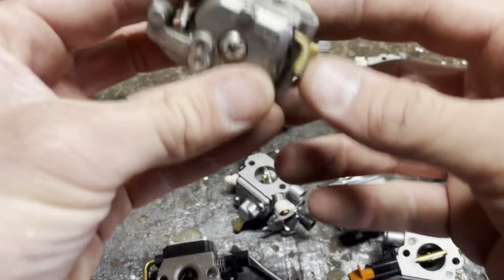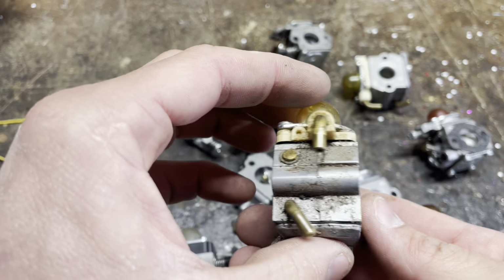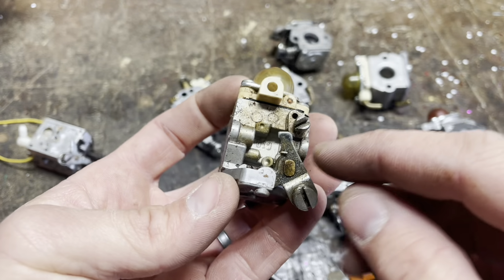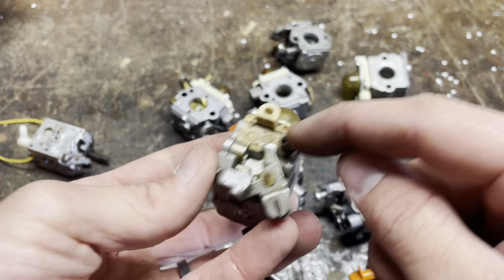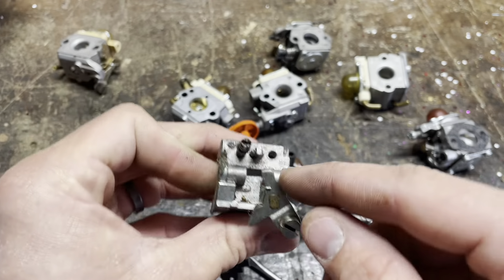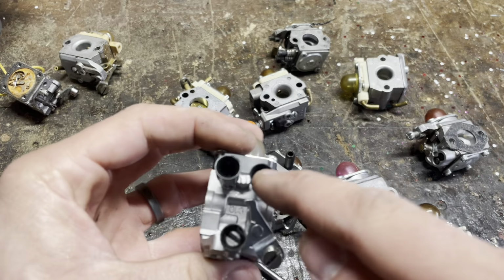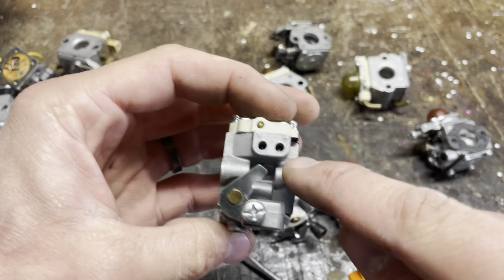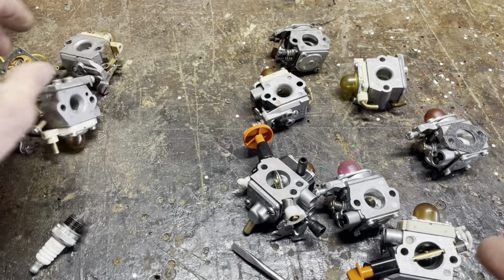Okay, so let's just go through a couple of the styles. So this one here, you see there's no screws over here. There's only 1 screw over here. So this is not a very adjustable carburetor. Here you have 2 screws. I already took one out for something. Here you have 2 little ones. You see it says H and high. That's high and low, high RPM, low RPM. Just what we were talking about.